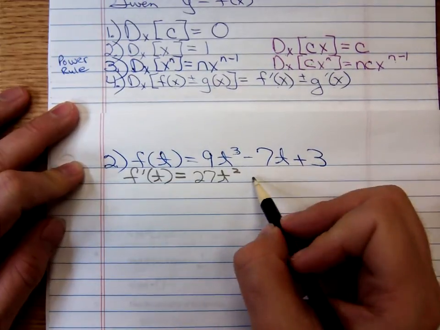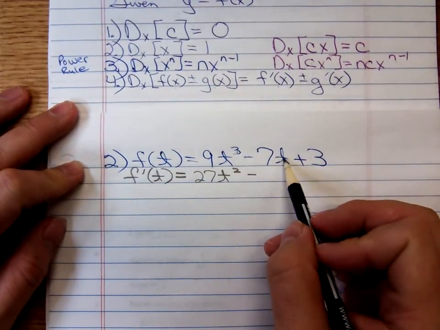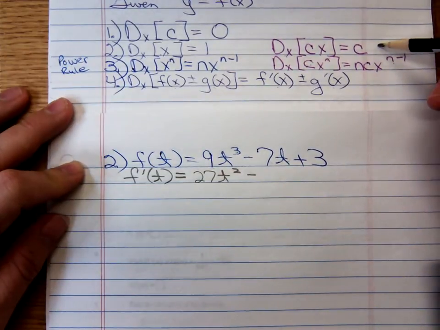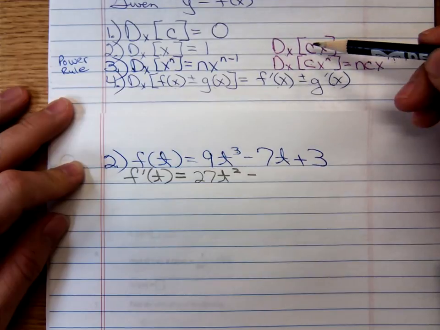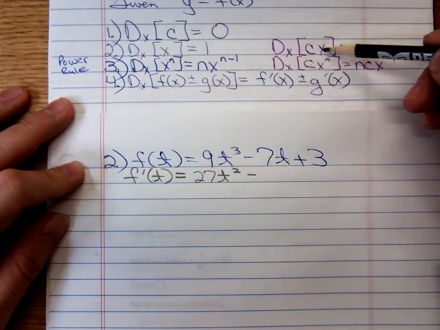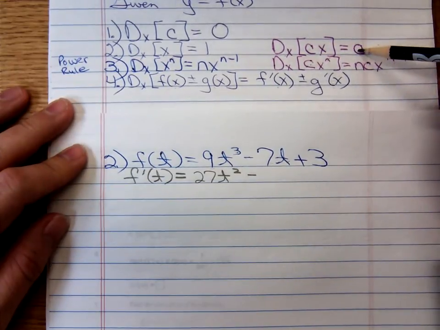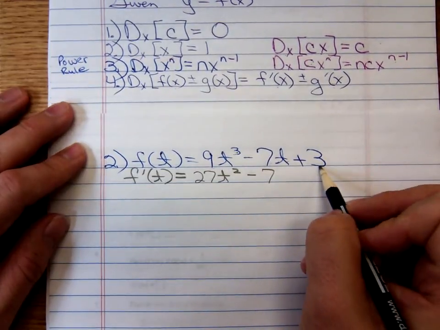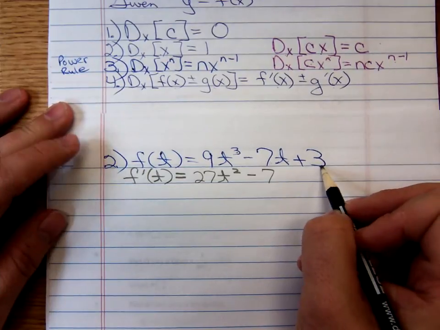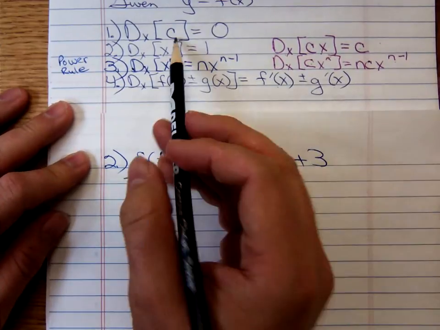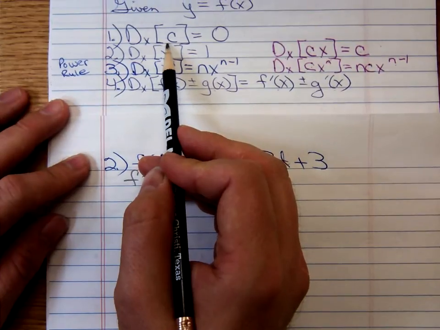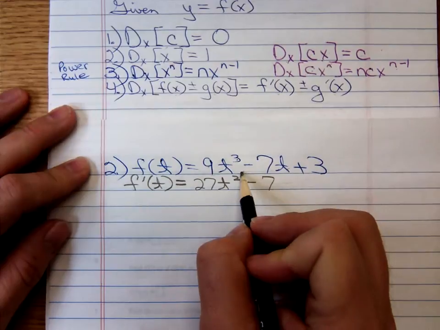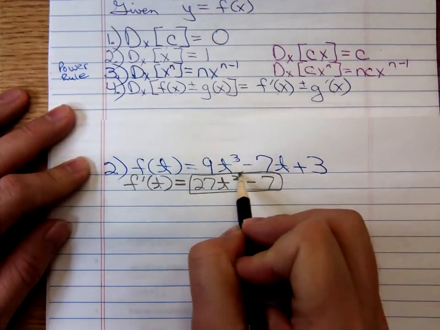Minus. Now we differentiate 7t. That's the line right above it, right here. A number times a variable. If you're differentiating a number times a variable, the derivative is just that number. So a minus 7. What about the derivative of plus 3? The derivative of a constant is 0. So plus 0, 27t squared minus 7 would be my final answer.